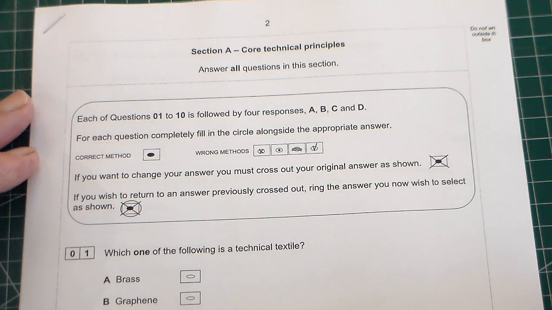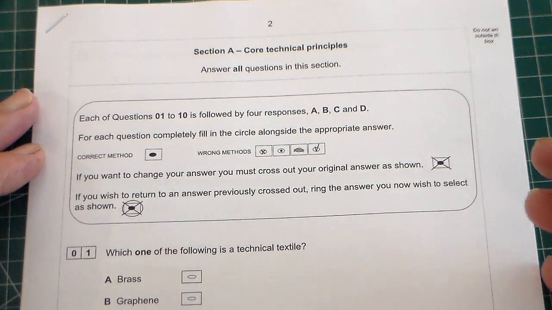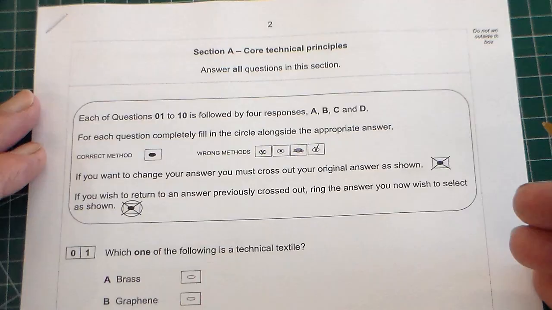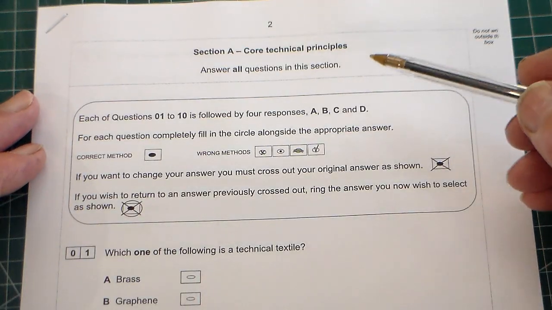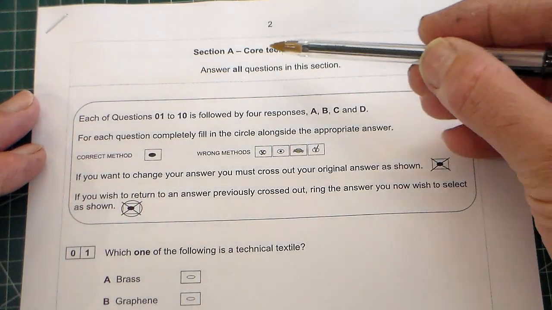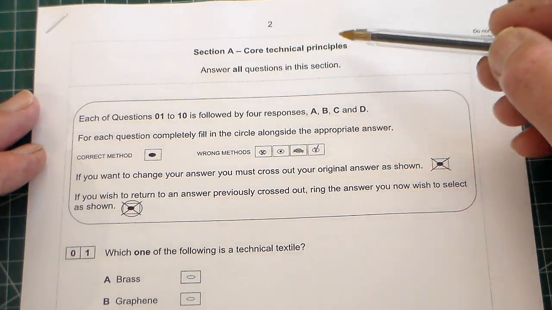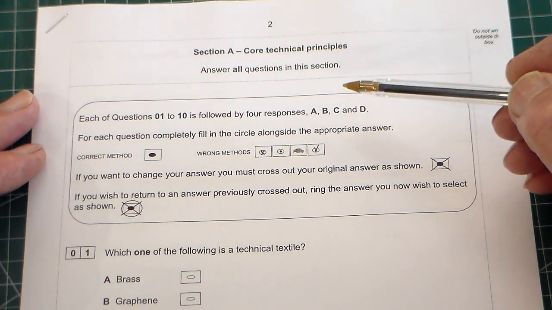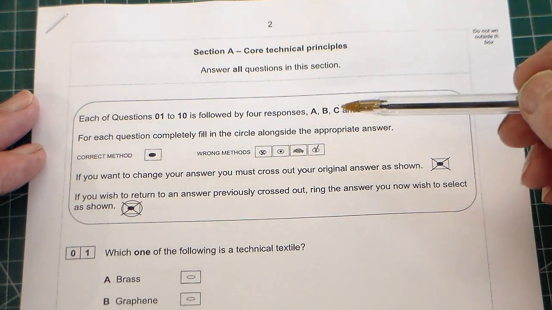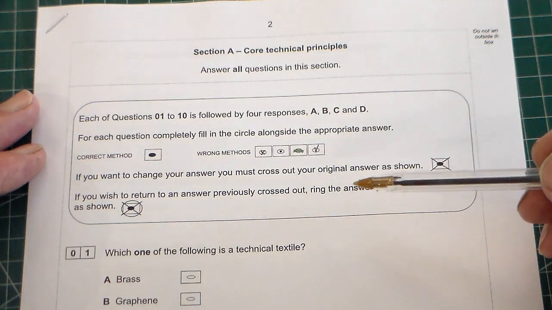In this clip we're going to look at an actual GCSE paper. We're going to do a walkthrough on this paper. In this part we're going to look at section A, which is the core technical principles. Core technical principles are the same really for all the exam boards, very similar.